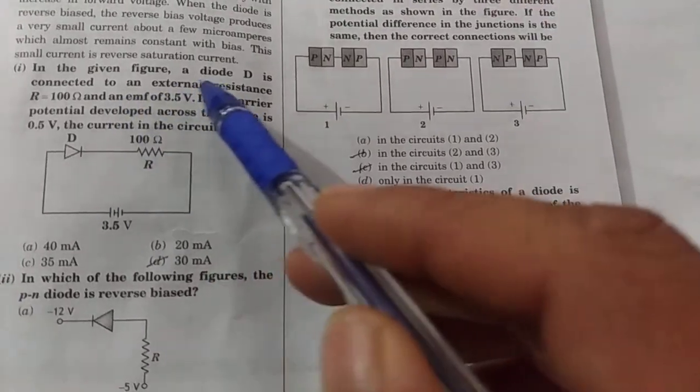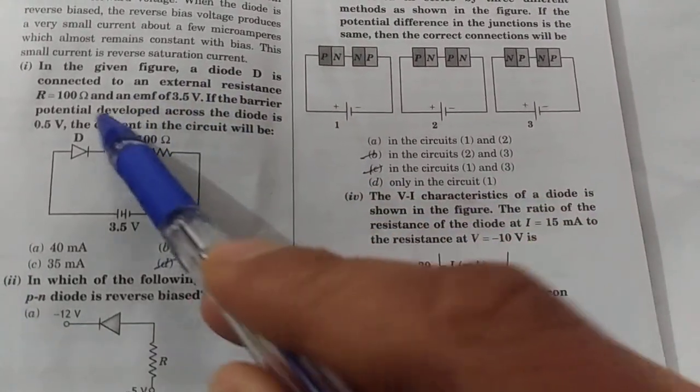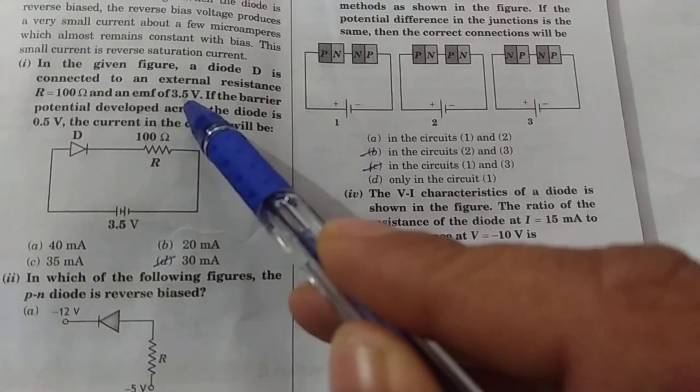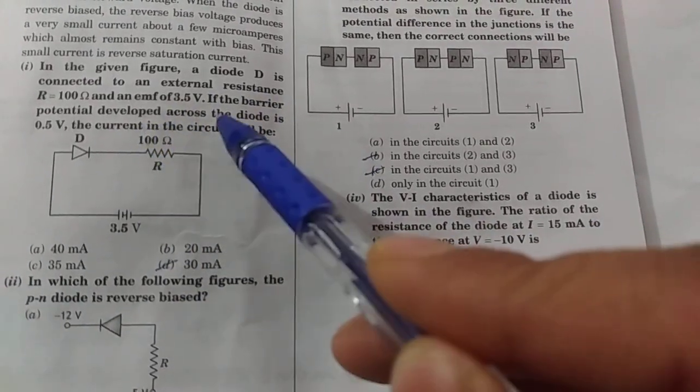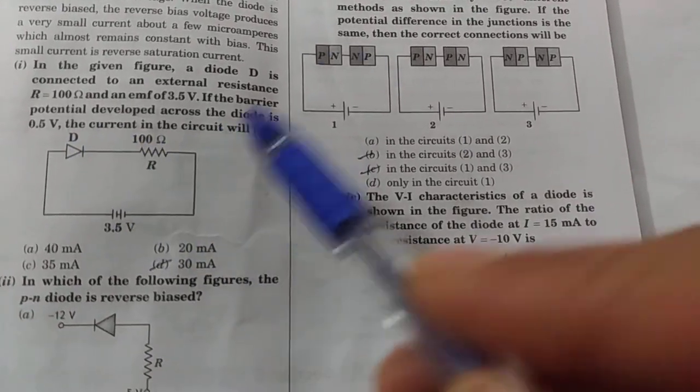So let's start with the first question. So we have a diode connected with an external resistance of 100 ohm, and the EMF of this cell is basically 3.5 volts. The barrier potential across the diode is 0.5 volt. So the current in the circuit will be.